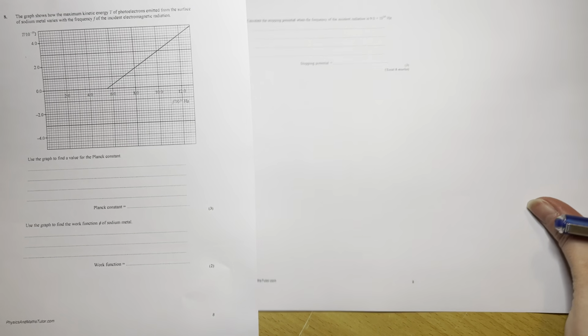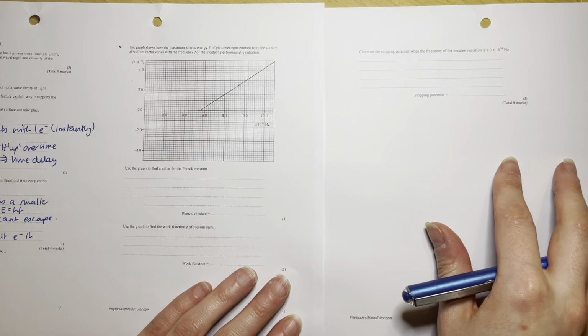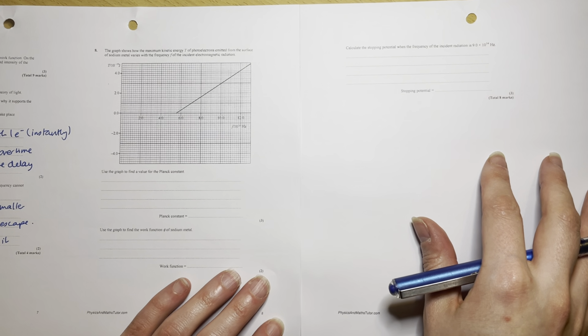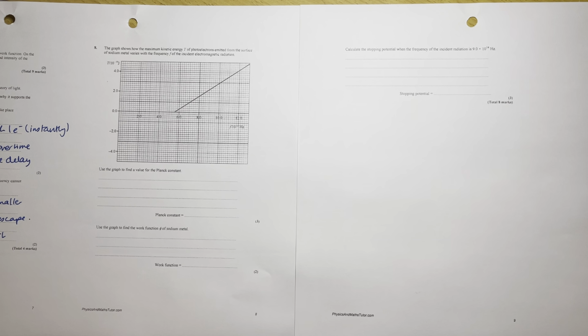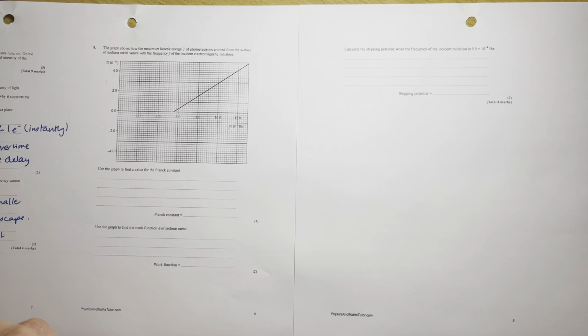Okie doke, final question. We are on 38 minutes. It's quite a lot. Question 8. The graph shows how the maximum kinetic energy T, once again, why it's T, who knows, emitted from the surface of a sodium metal varies with the frequency f of the incident EM radiation. Have a read of the question, have a go if you need to press pause and do it. Otherwise, I'm going to talk about it. Use the graph to find a value for the Planck constant.